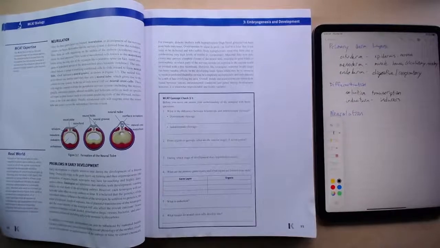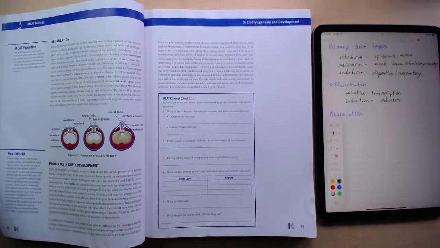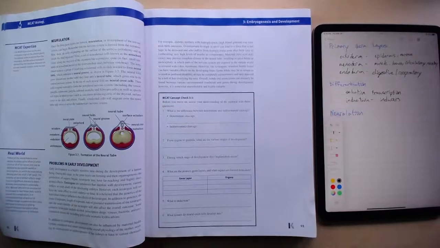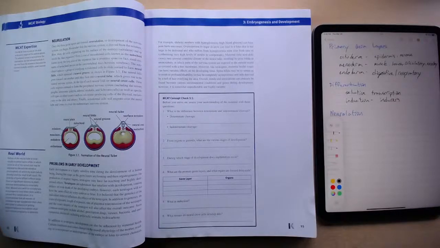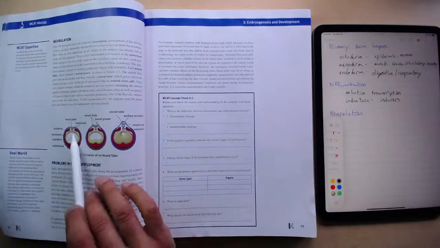First, a rod of mesodermal cells known as the notochord forms along the long axis of the organism like a primitive spine. In fact, small remnants of notochord persist in the intervertebral discs between vertebrae. The notochord induces a group of underlying ectodermal cells to slide inward to form neural folds, which surround a neural groove, as shown in figure 3.7.